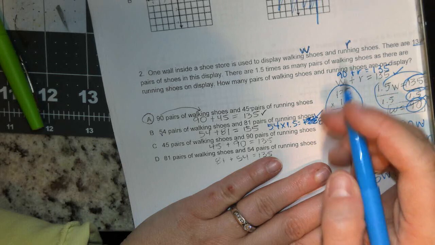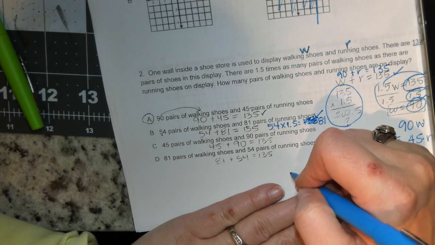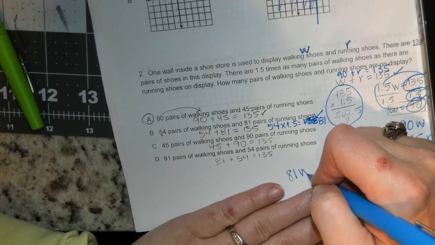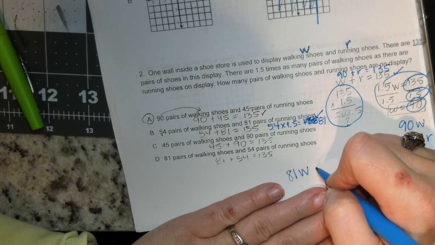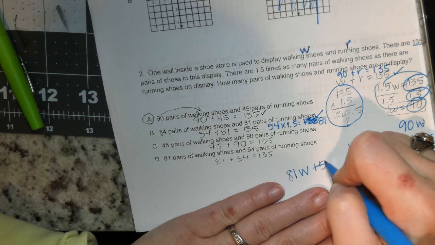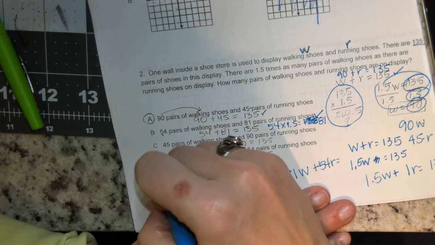It should be the other way around, though. You should have 81 pairs of walking shoes, because that's the one that you should have the most of, and 54 pairs of running shoes. So D is your answer.